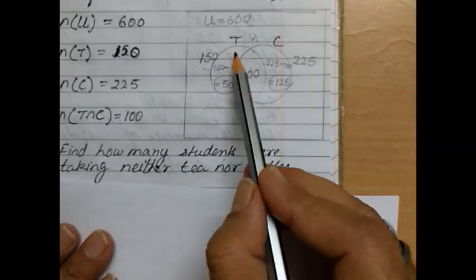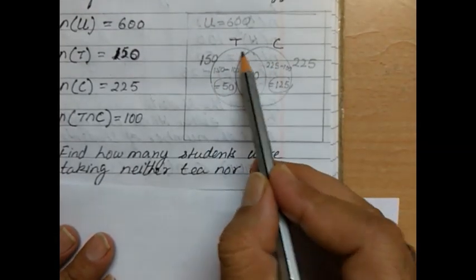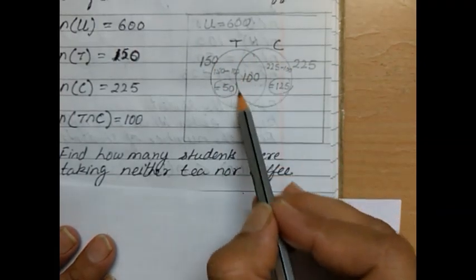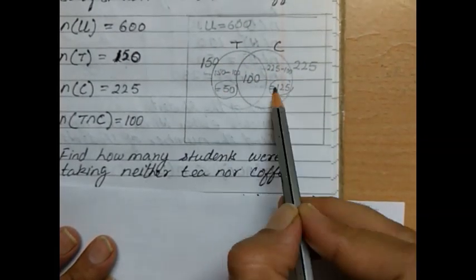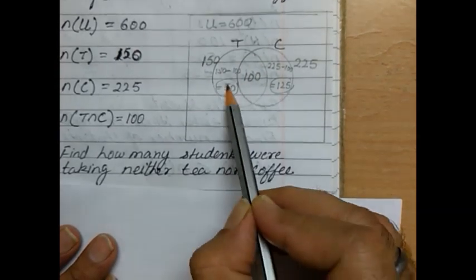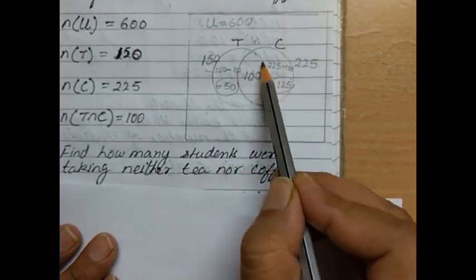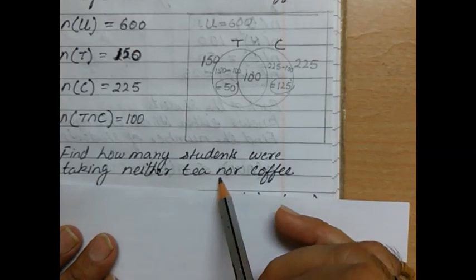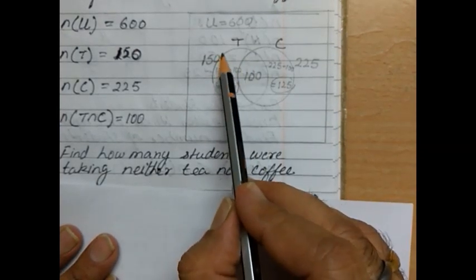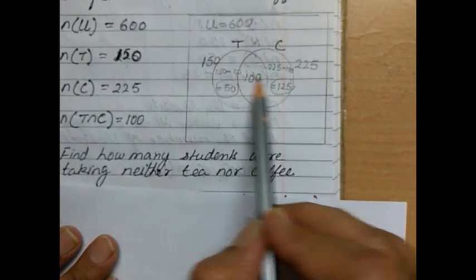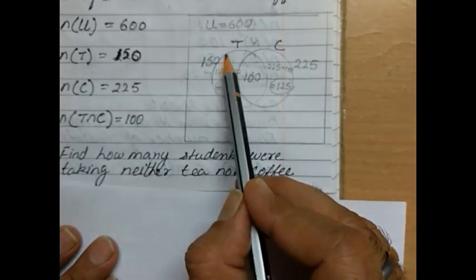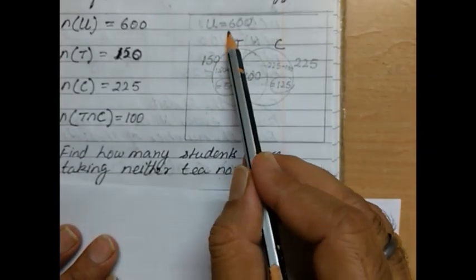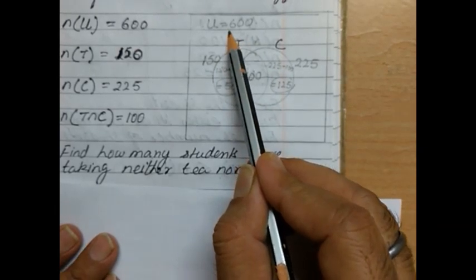So if we take this as T union C, this is the number of students who like either tea or coffee. But it is asking for neither tea nor coffee, that means leaving out the students who like these. So we need to subtract T union C from the universal set, isn't it?